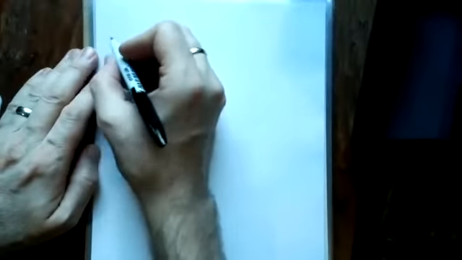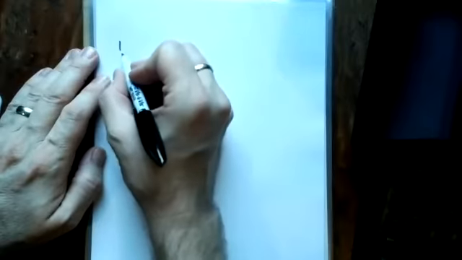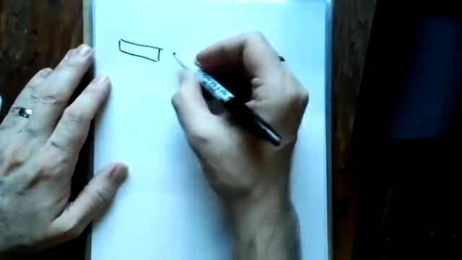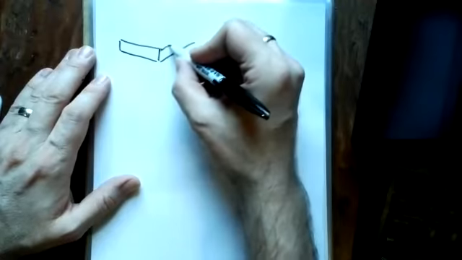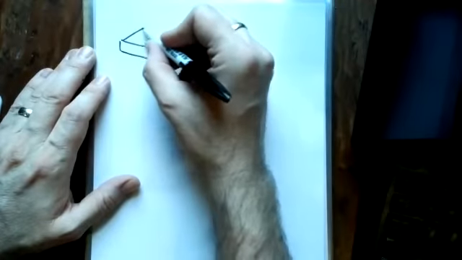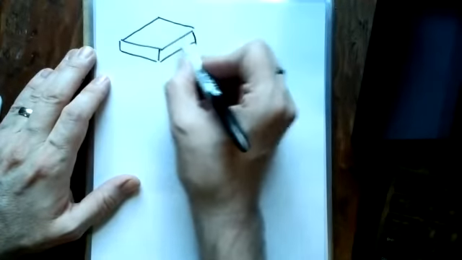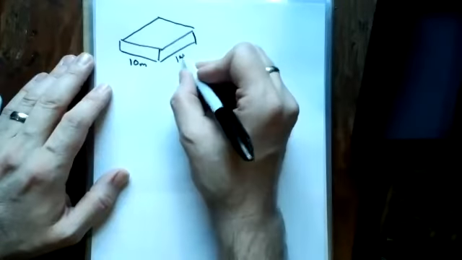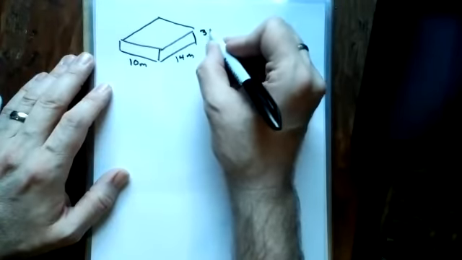Okay, let's go over some questions like you might see. Say we're trying to find a volume here, and we've got a figure like this. Again, this is just a standard box. I've got 10 meters times 14 meters times 3 meters.